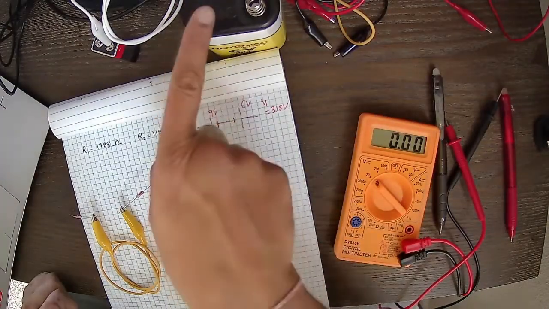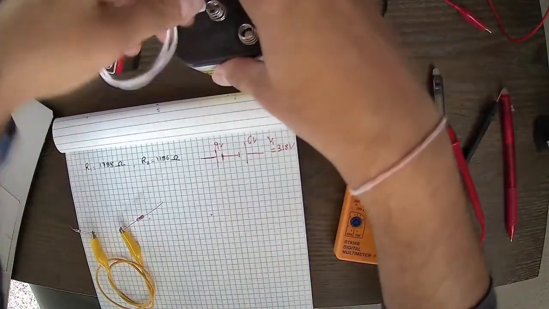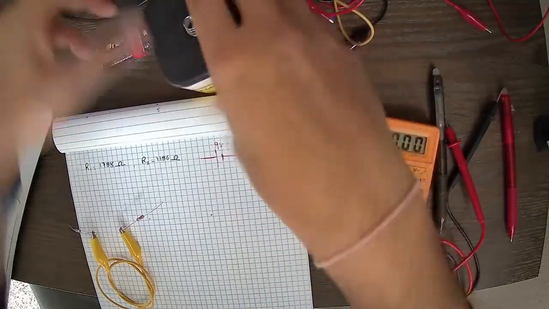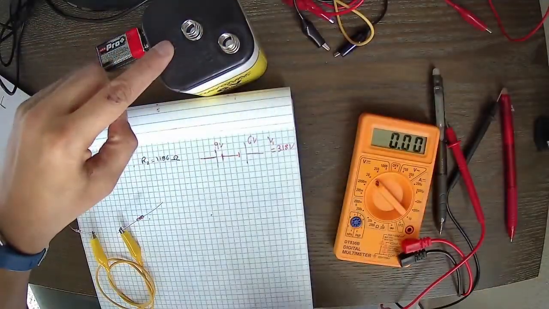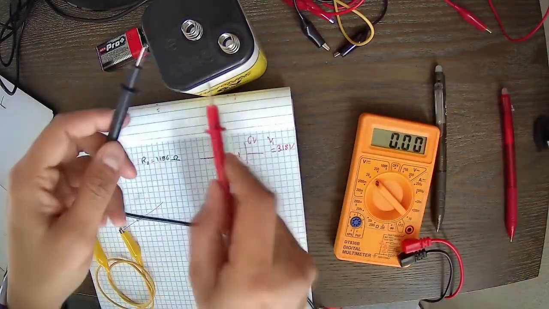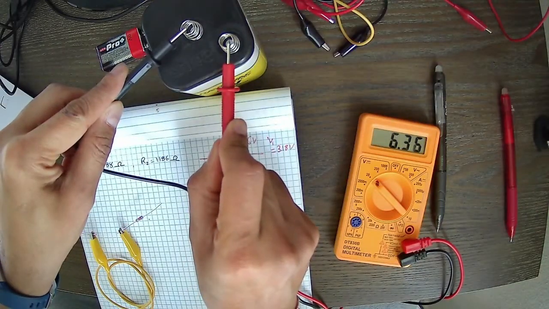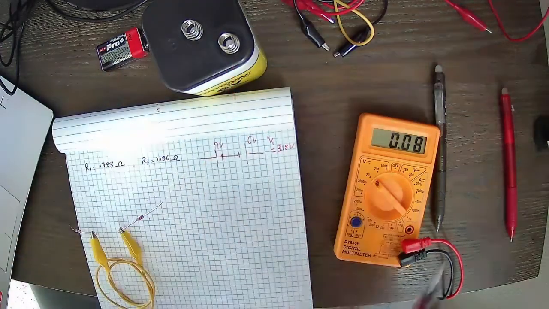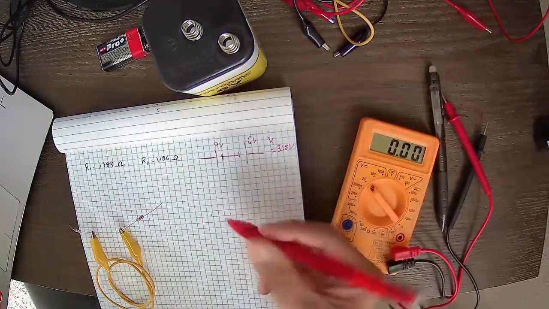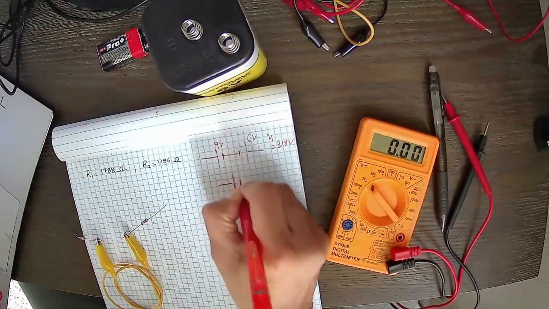So that means we're just going to use this one battery and that's it, right? So let me disconnect that. Let's measure the voltage of this battery. And this is, so positive is here. 6.36. So the second scenario is just 6 volt in this direction.